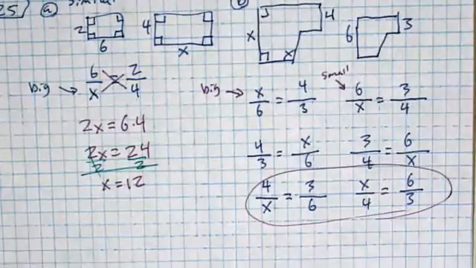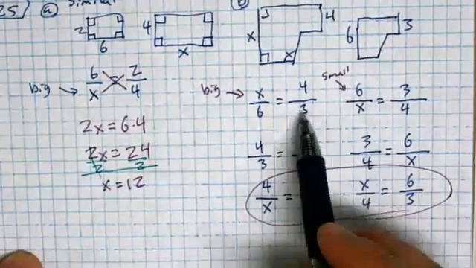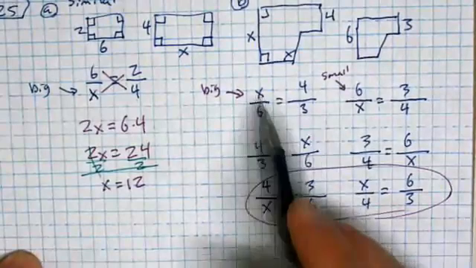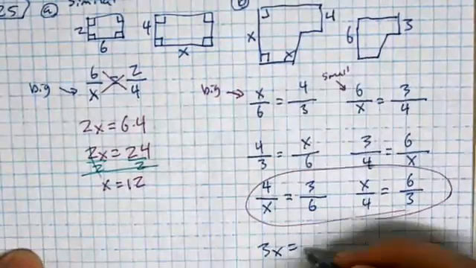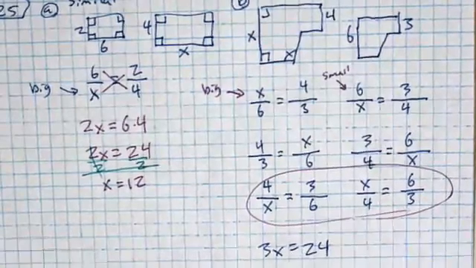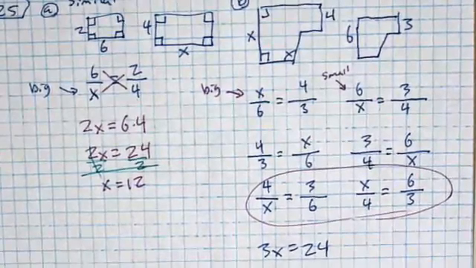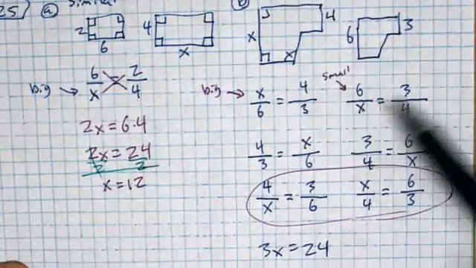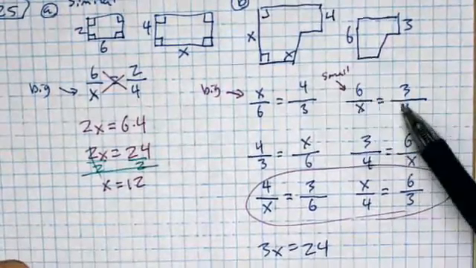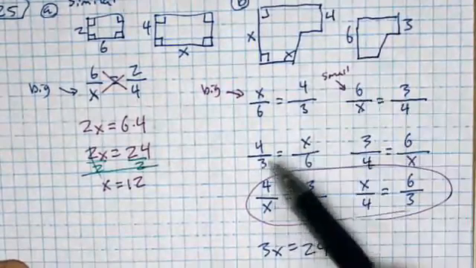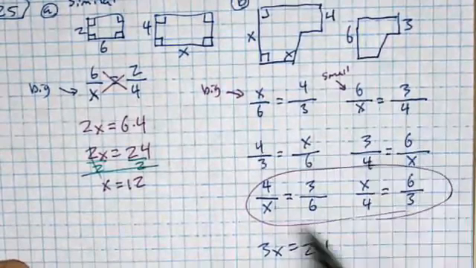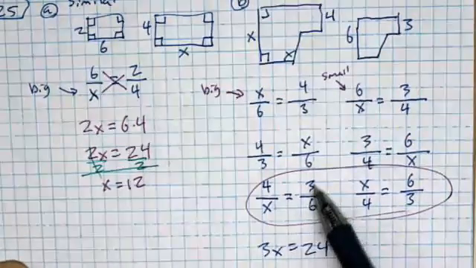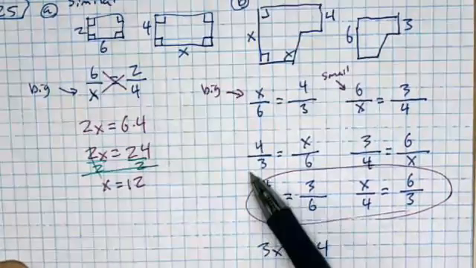Now they're all going to work because if I cross multiply, what am I going to get? 3 times x is 3x equals 6 times 4 is 24. All of these are going to give us the same thing. We still have a 3x here, and 6 times 4 is 24, right? Even in these wacky ones that I did, 3x and 24.